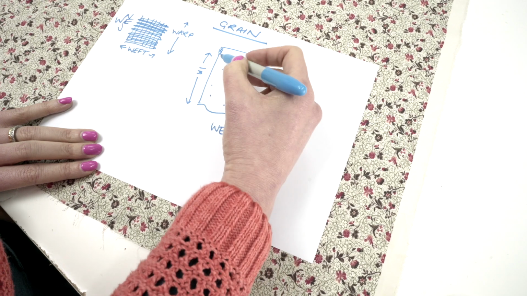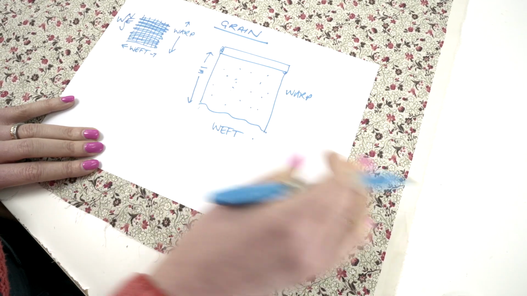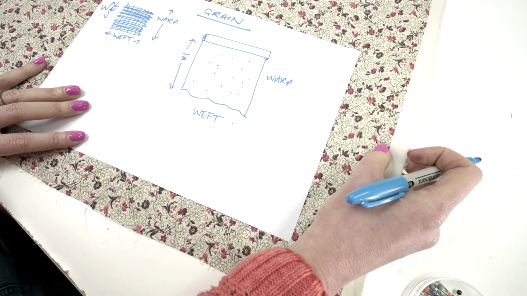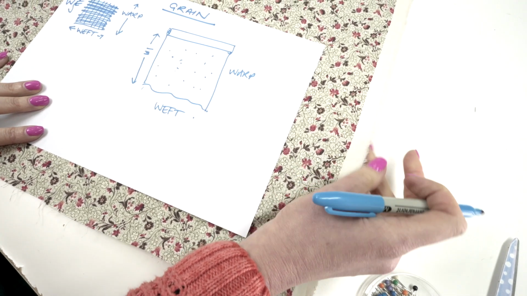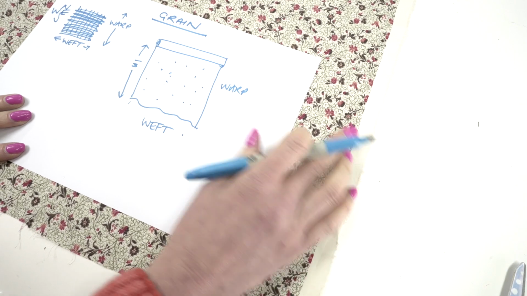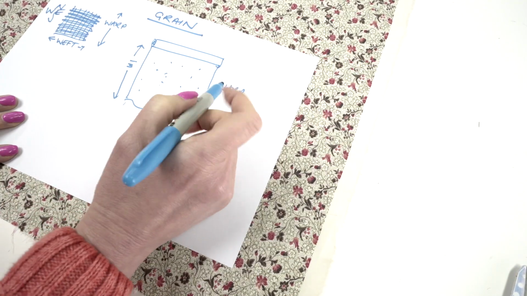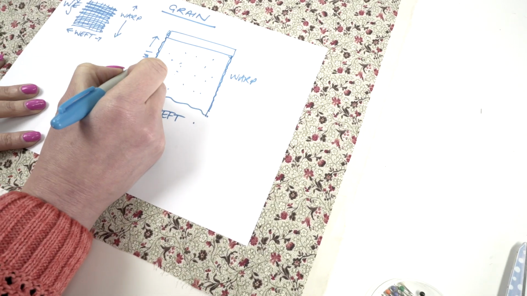There are two finished edges down each side of the fabric as it comes off the roll. There's one here that I'm showing you. If there's a printed fabric, the print won't go right up to the edge, and they tend to have a little fluffy edge, but they don't fray. These are called the selvedge edges, and the selvedge edge is indicative of the warp. So you'll have your selvedge edge going down this edge here and this edge here.